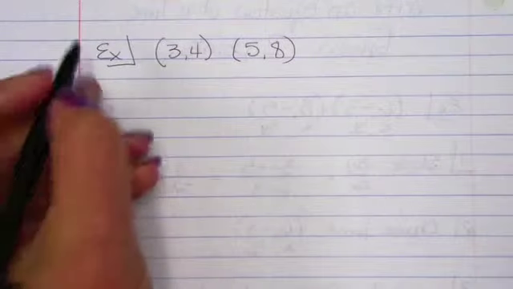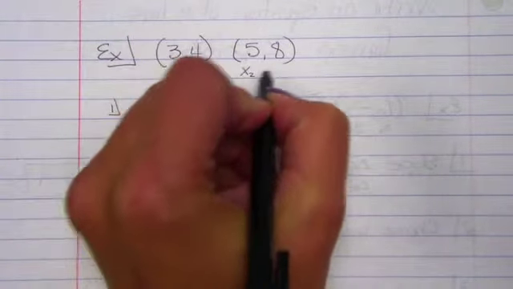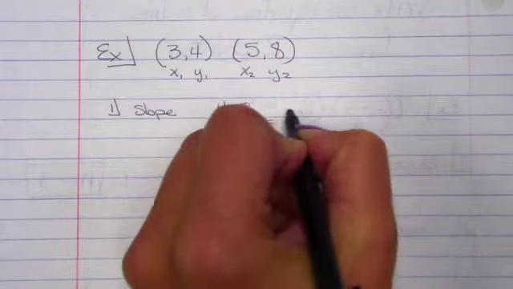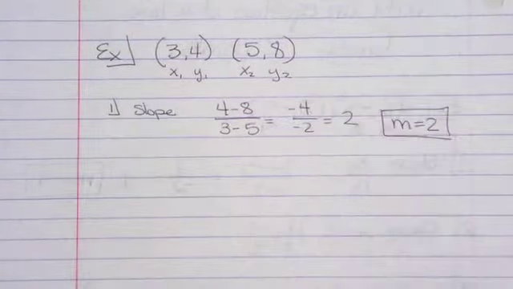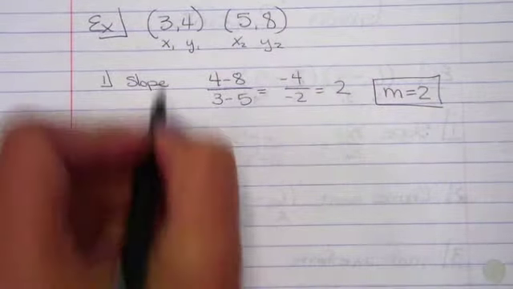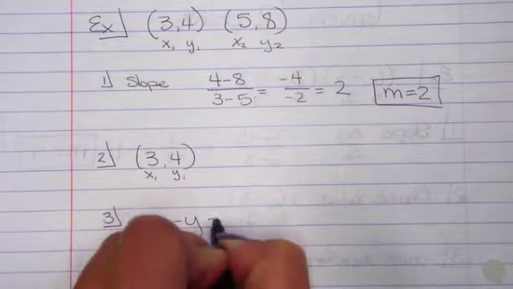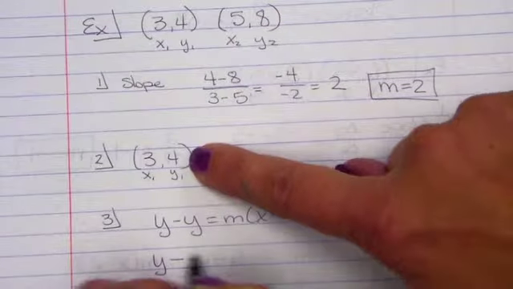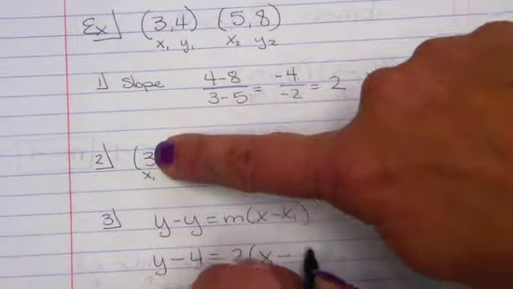Welcome back. So the first step is to find the slope. Change in y over change in x. So I got a slope value of 2. Pick a point. I'm picking my first point, x1, y1. Use point slope form. So I have y minus my y value equals my slope times x minus my x value.